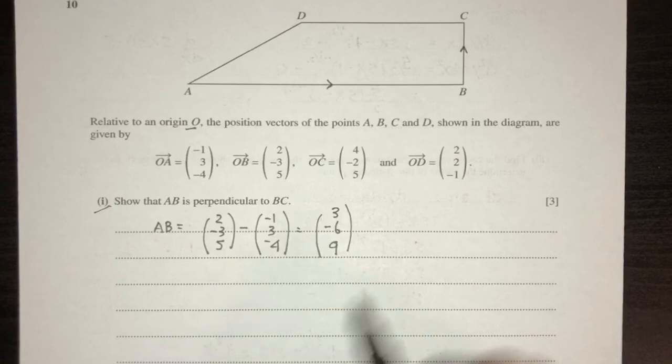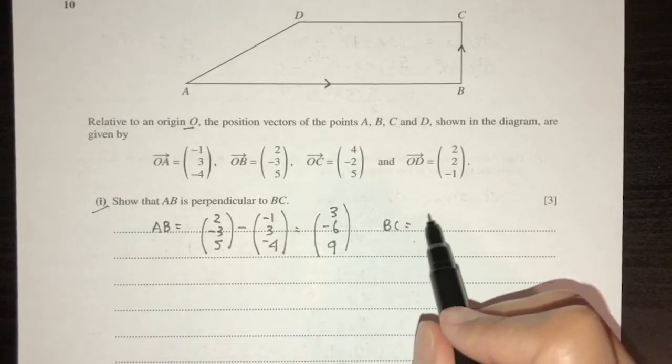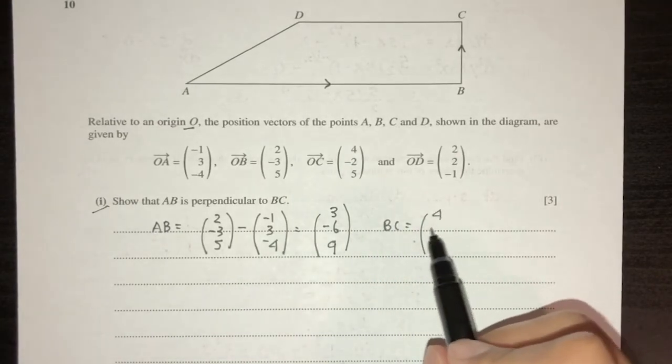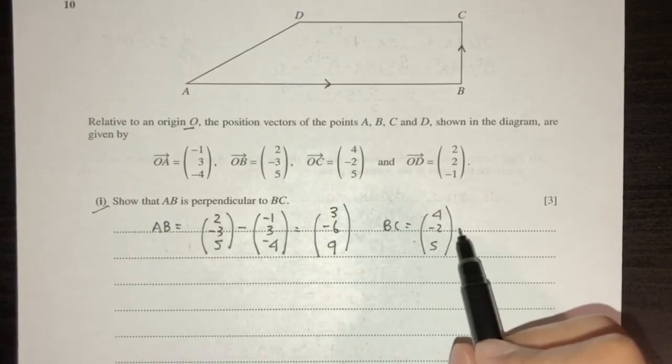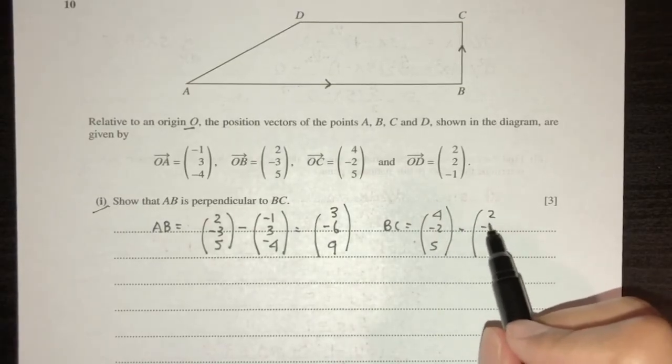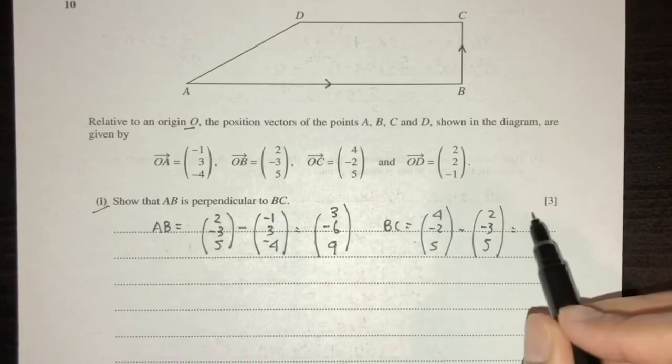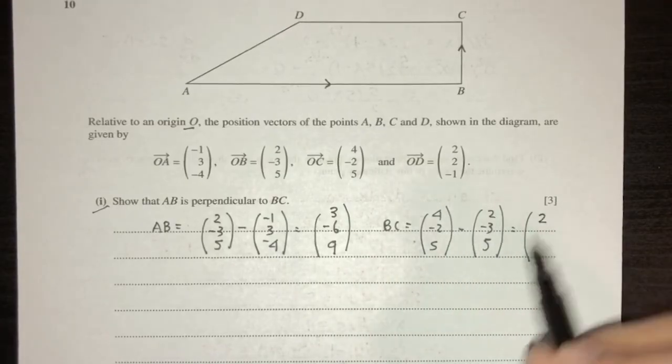That is AB. Now what is BC? That will be OC, which is (4, minus 2, 5), minus OB, (2, minus 3, 5). That should give you 4 minus 2 is 2.